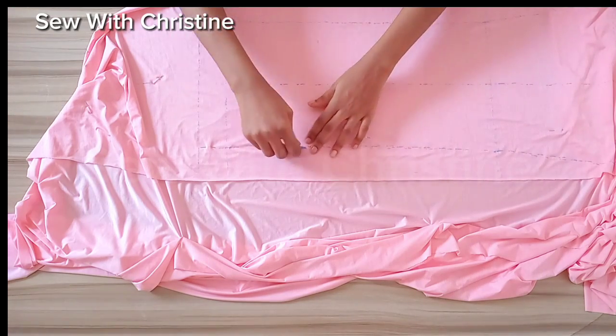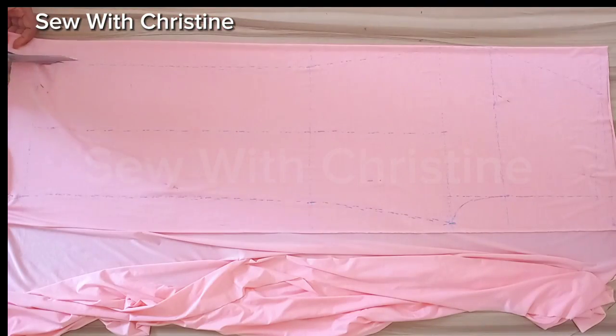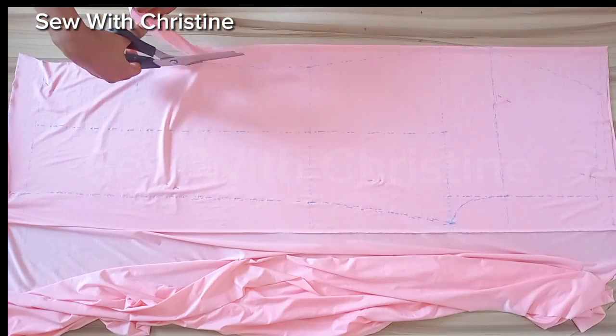We are done drafting the front parts. Next, I'll go ahead and cut out this pattern. After this, we'll move to drafting the back part.